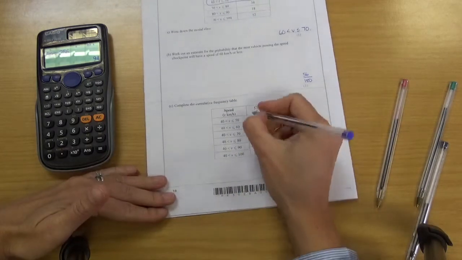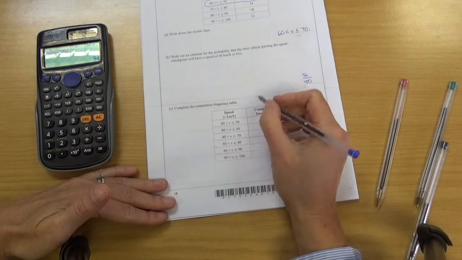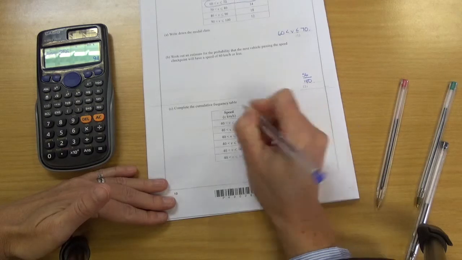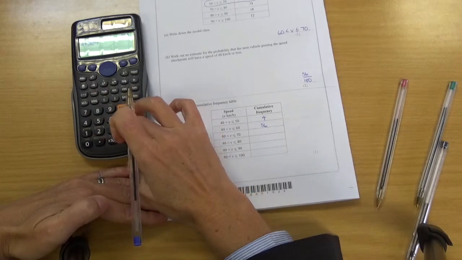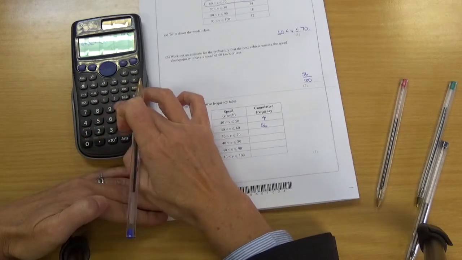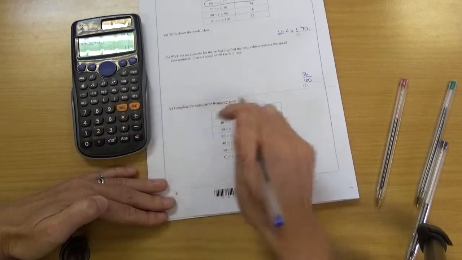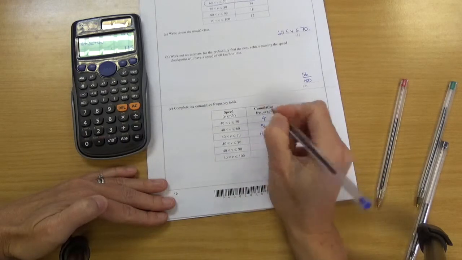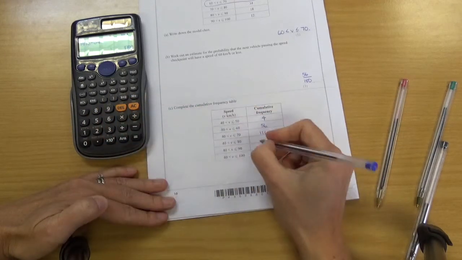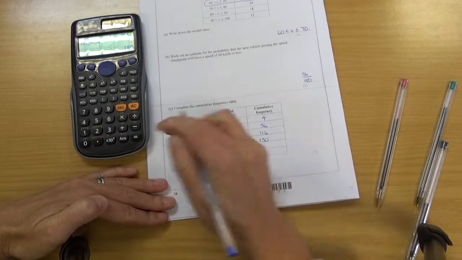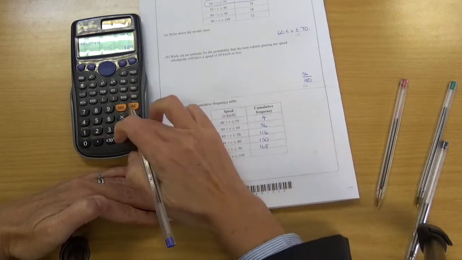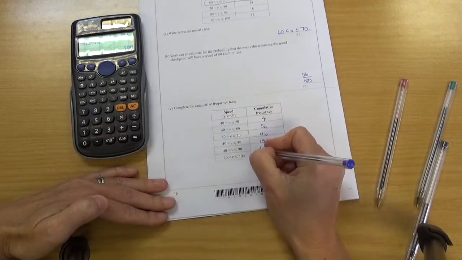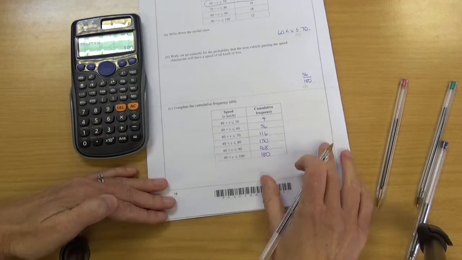Cumulative frequencies, that's the running total, so 4 and 52 is 56. Plus the next number, 60, is 116, plus 34, plus 18, plus 12, gives us 180, which is the number we started with.